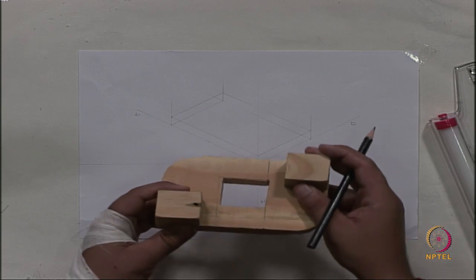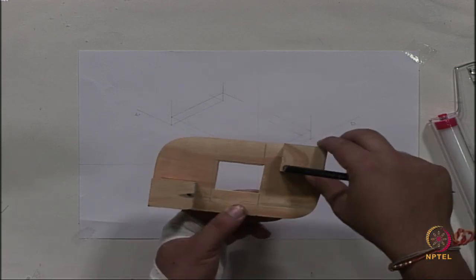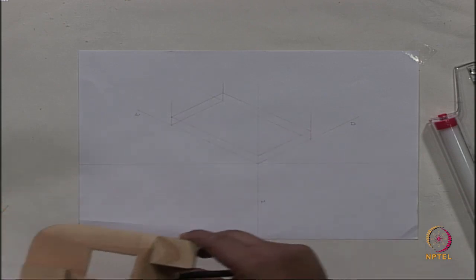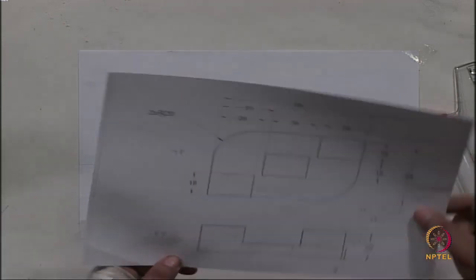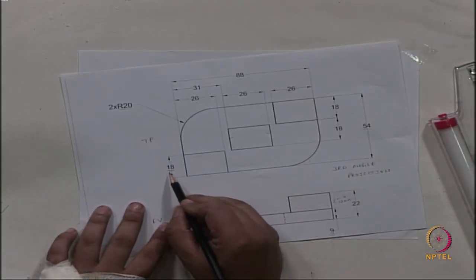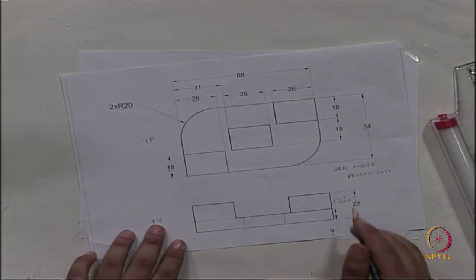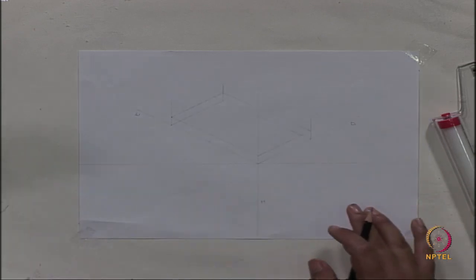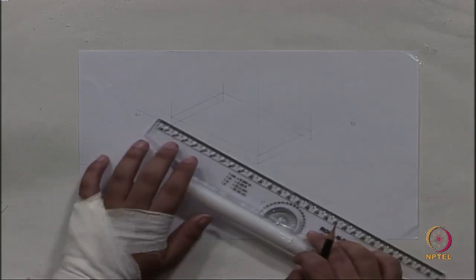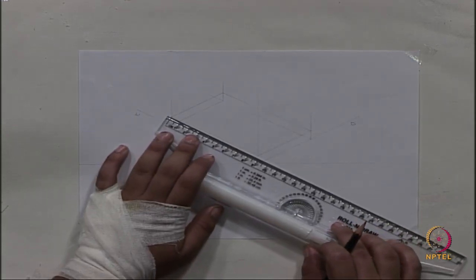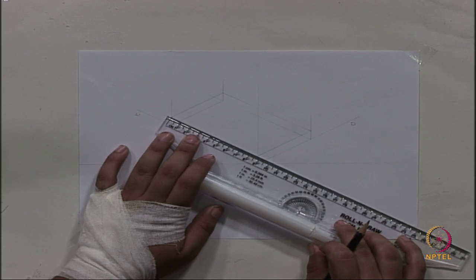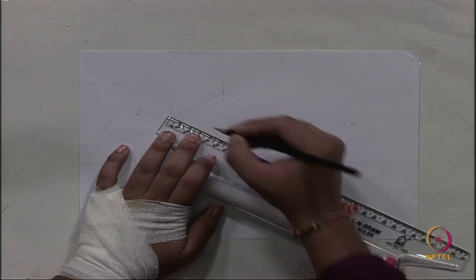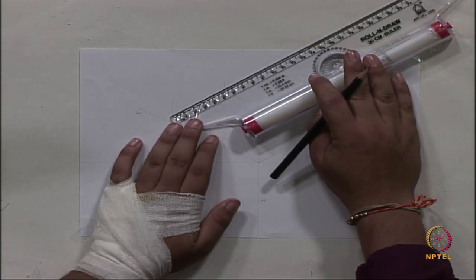Now, I will draw these two cuboidal protrusions here and here. These protrusions have dimension of 18 mm cross 26 mm and a height of 13 mm. Firstly, I will start with drawing the base of these protrusions. So, I will mark 26 mm and 18 mm.